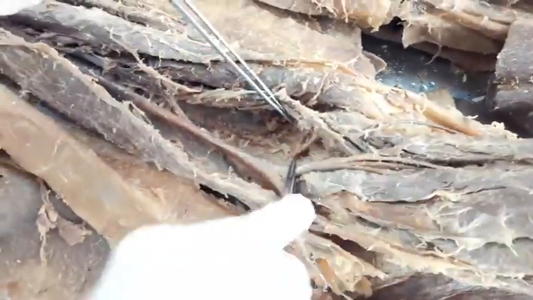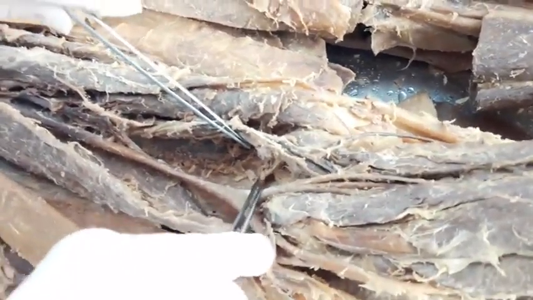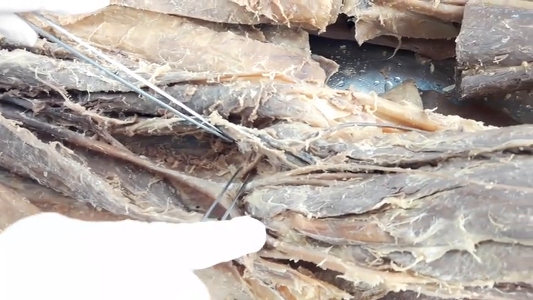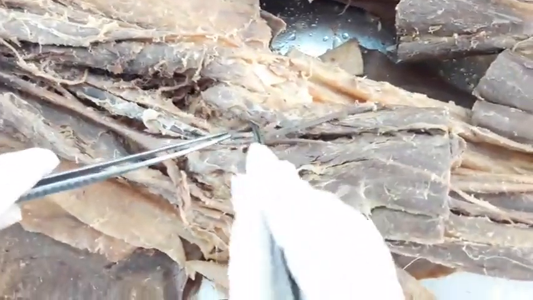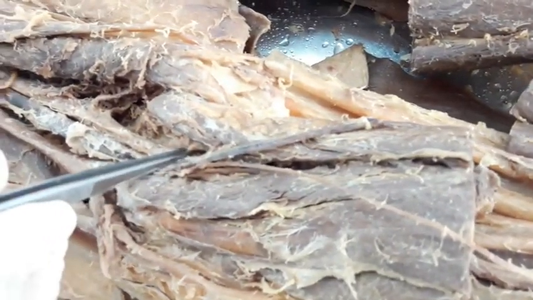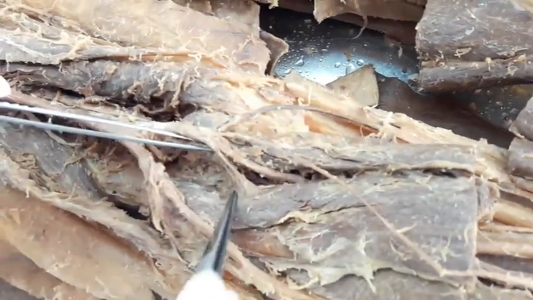If I remove inferiorly, I am able to show you the middle genicular artery. This middle genicular artery goes deep to the knee joint, and it is responsible for supplying the cruciate ligament and the oblique popliteal ligament. Another branch that arises from the popliteal artery is the inferior medial genicular artery, and also the inferior lateral genicular artery.